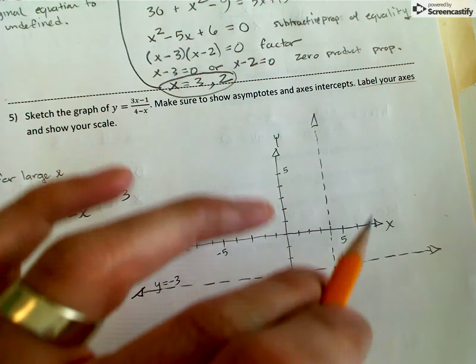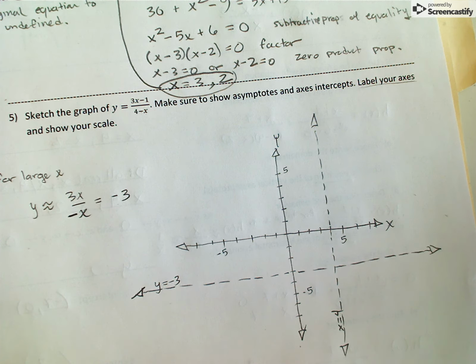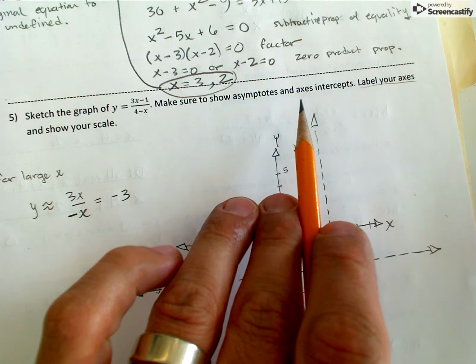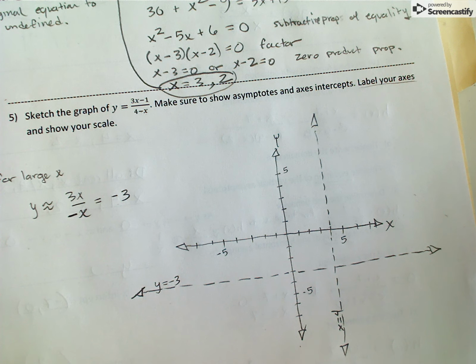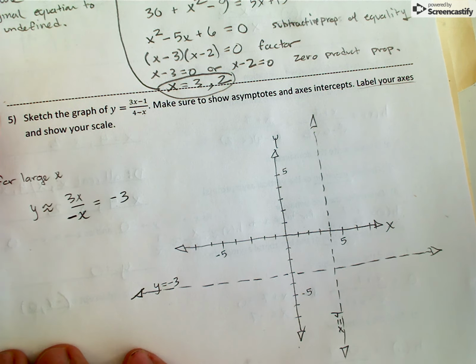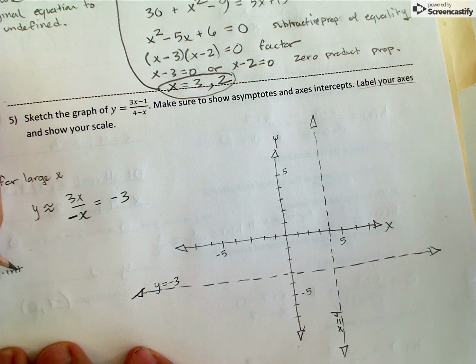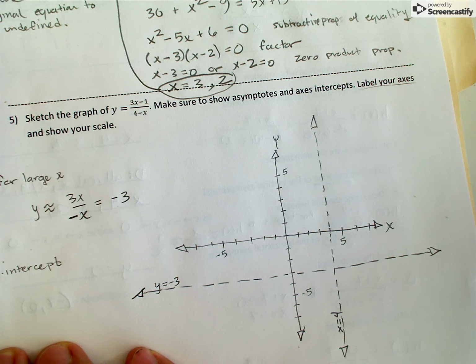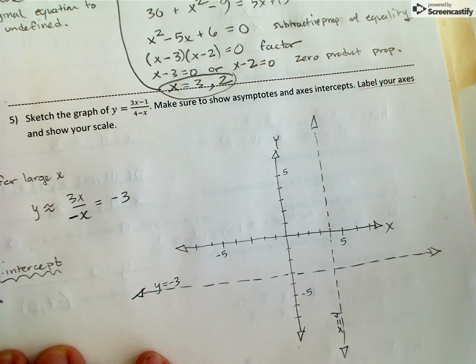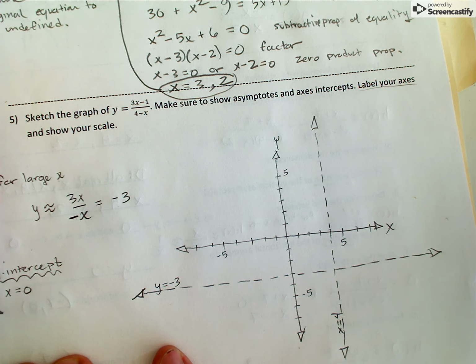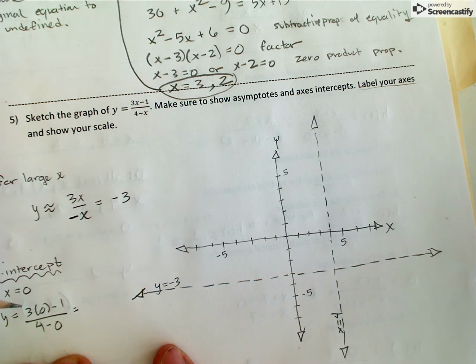Normally I would just test some points and draw my curves wherever they end up. But here I'm asked about the intercepts. And so let me locate the x and y intercepts. First of all, the y-intercept is pretty easy. I'm just going to plug 0 in for x. At the y-intercept, x equals 0, so y equals 3 times 0 minus 1 over 4 minus 0. And this just equals negative 1/4.